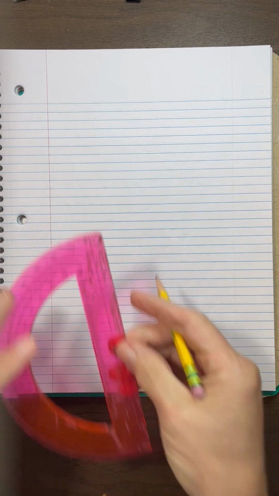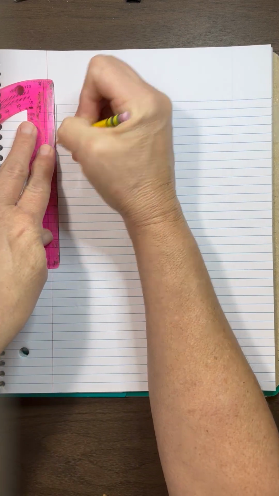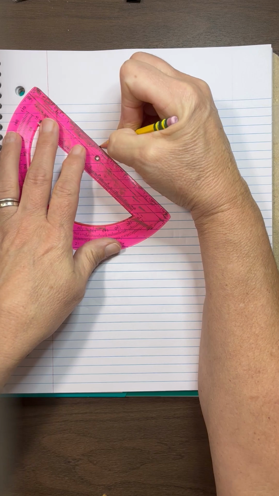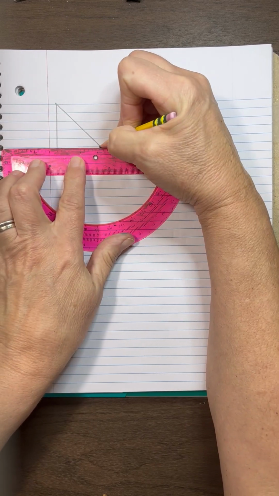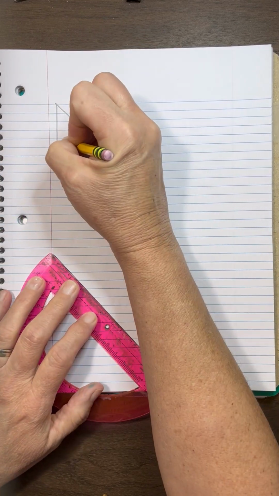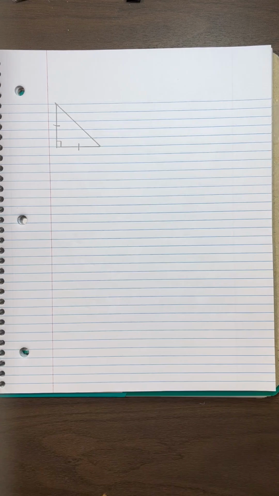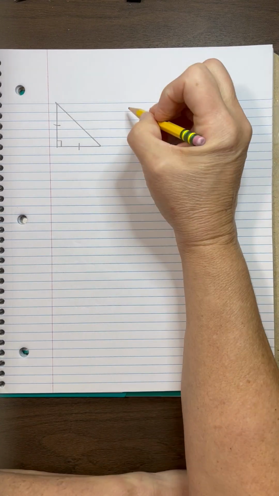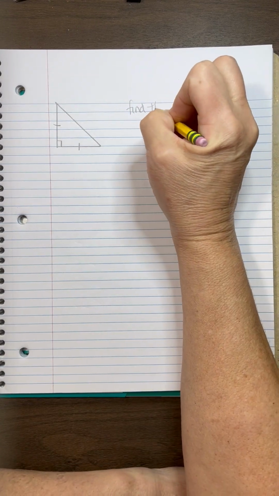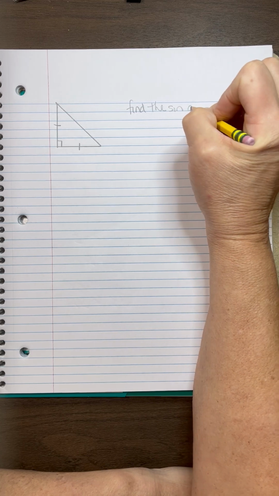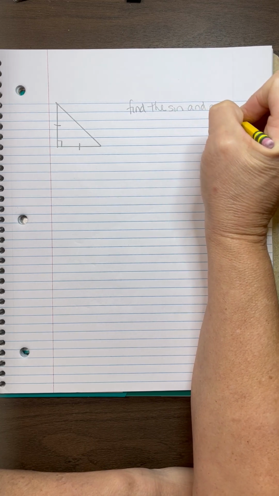Okay, what if you are given this triangle and they want you to find the sine and cosine.